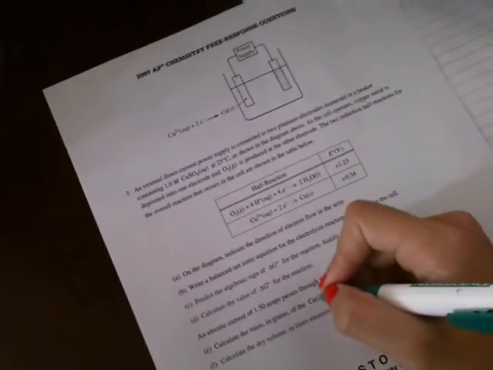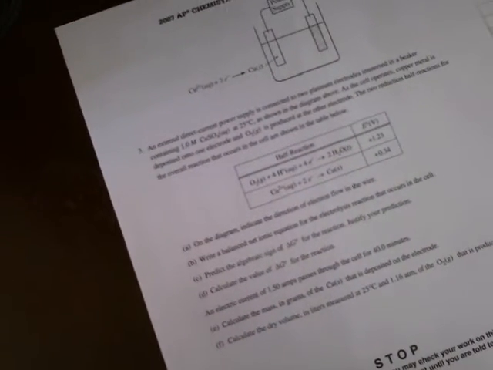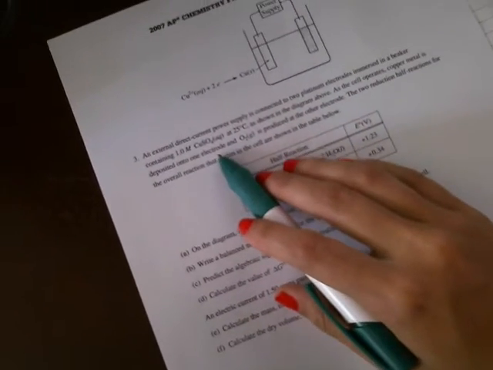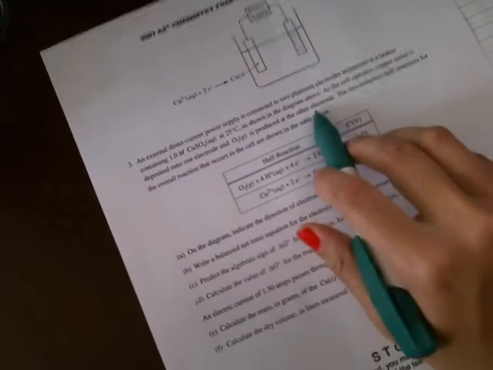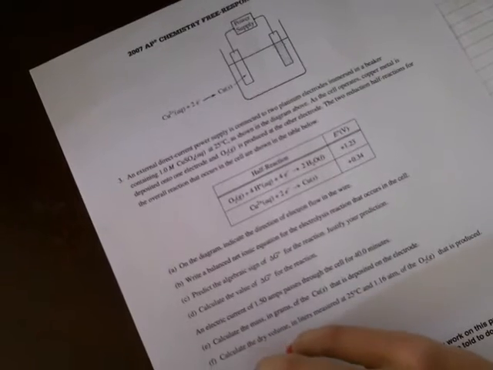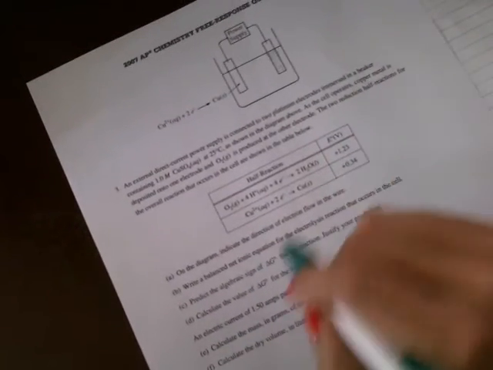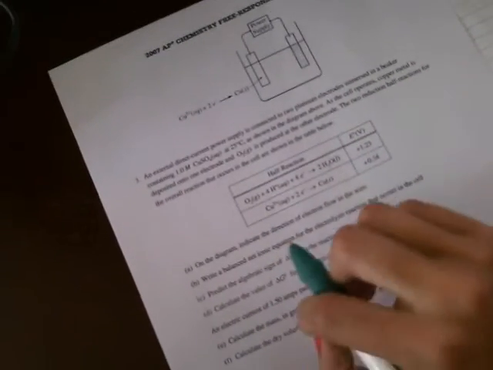Okay, this is 2007, free response number 3, and it says here, an external direct current power supply is connected to 2 platinum electrodes immersed in a beaker containing 1 molar CuSO4 at 25 degrees Celsius, as shown in the diagram above. As the cell operates, copper metal is deposited onto one electrode and O2 gas is produced at the other electrode. The two reduction half reactions for the overall reaction that occurs in the cell are shown in the table below.